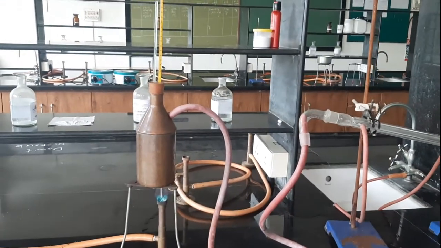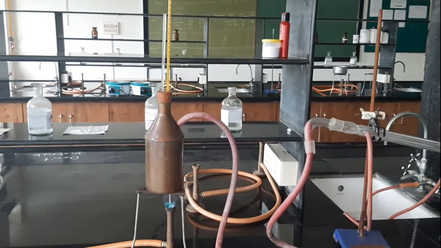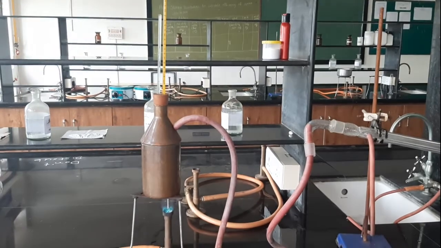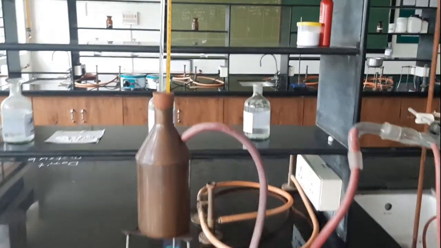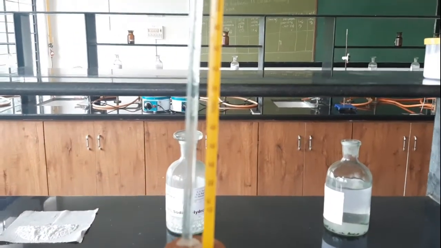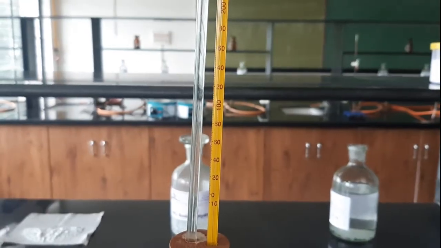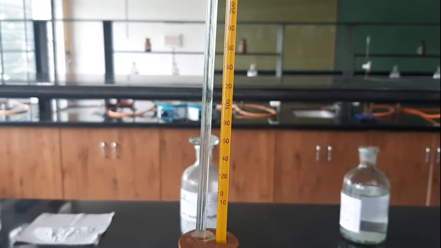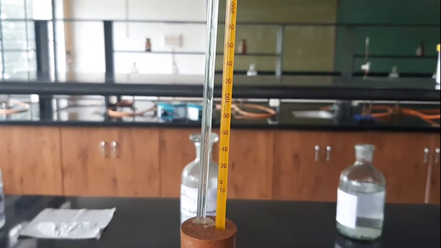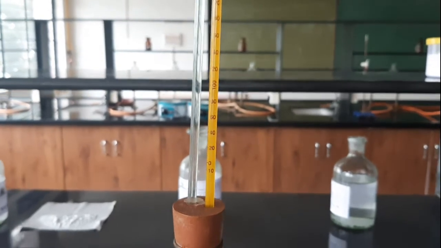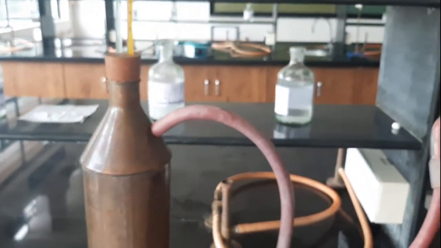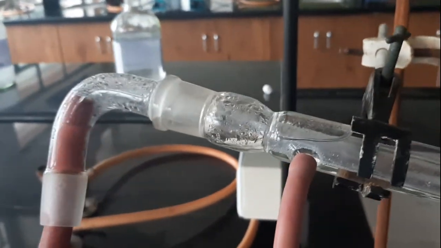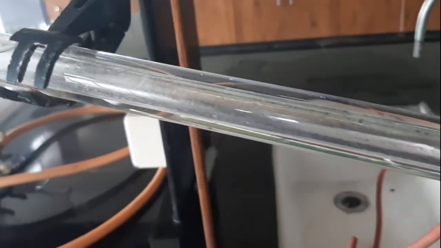Now as steam has started to come out, we are going to check the temperature of the steam. If you look at this thermometer, the temperature is up to 100 degrees Celsius. So we can say the temperature of steam is now at 100 degrees. Now the steam has started to come into this condenser, and it has started to condense on its way.